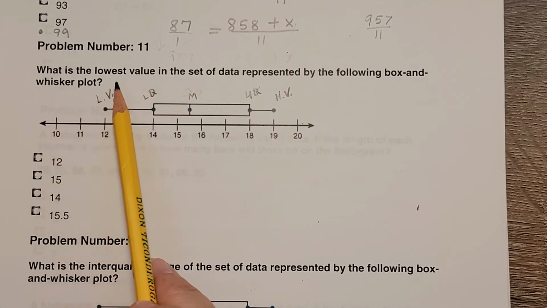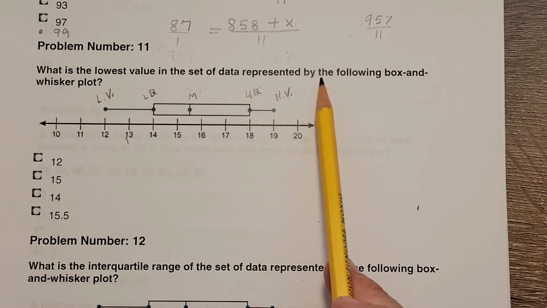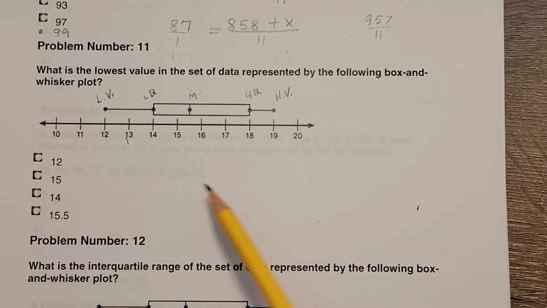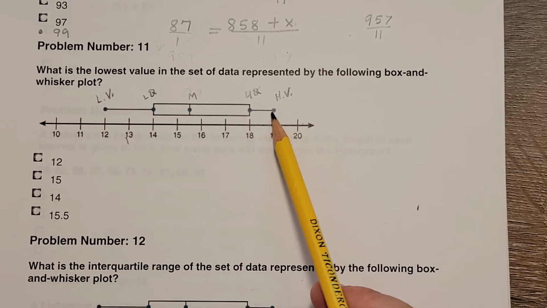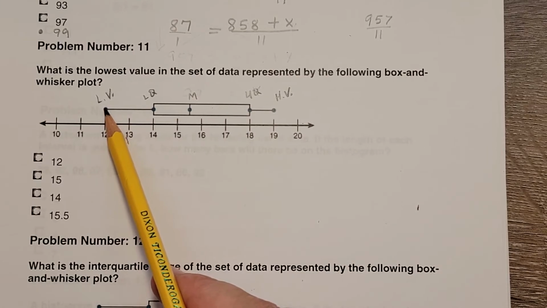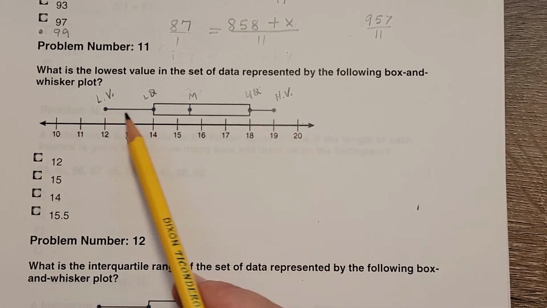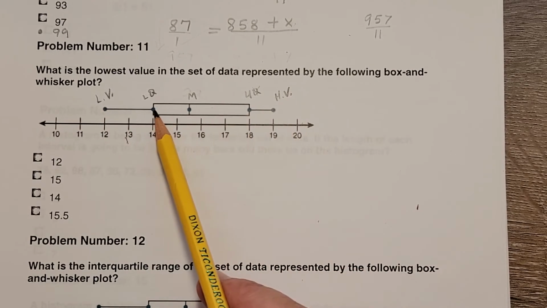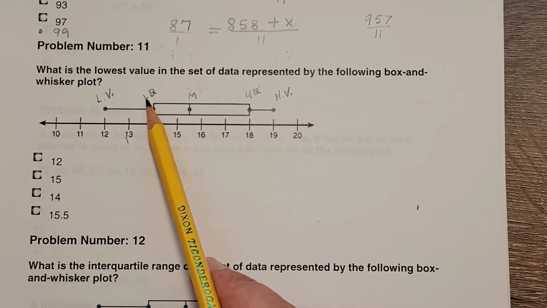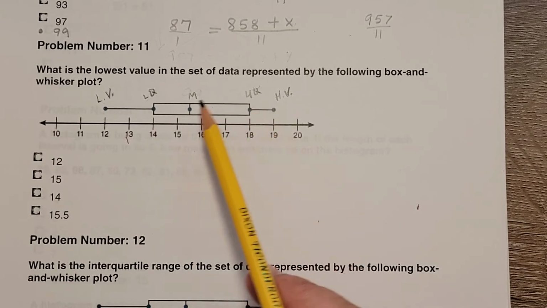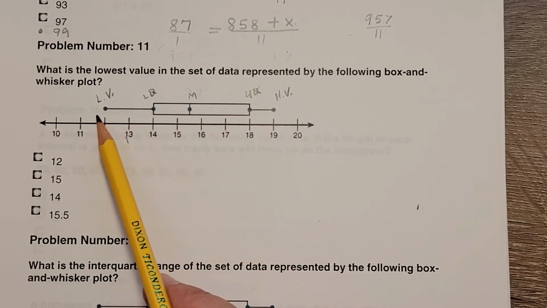Problem number 11, what is the lowest value in the set of data represented on the box and whisker plot? I put abbreviations above each dot so you could remember this is your lowest value. This is the highest value, so the whiskers are lowest and highest values. The left end of the box, the lower quartile, the upper quartile, and the median. So the lowest value is 12.